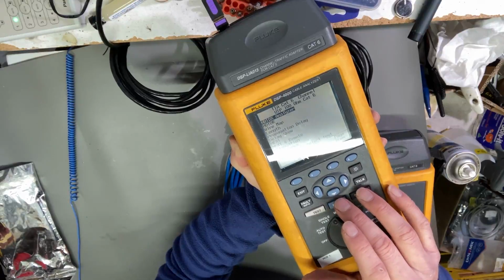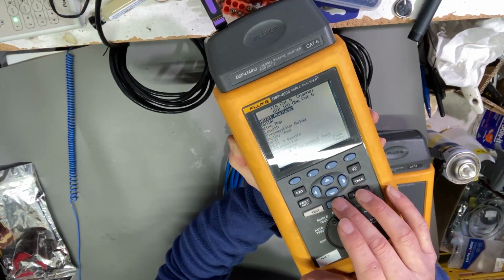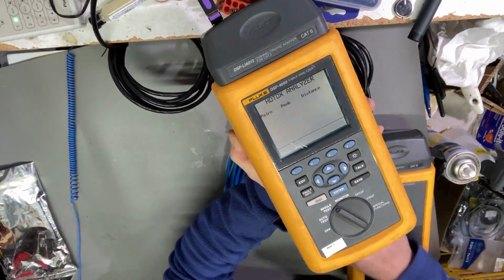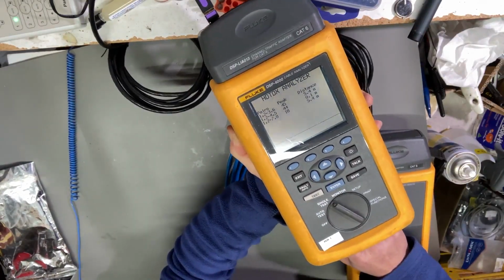It's the HD TDX analyzer. So that test is in progress now. I've just switched to single test, so I can do a single test at once. It's a lot shorter.